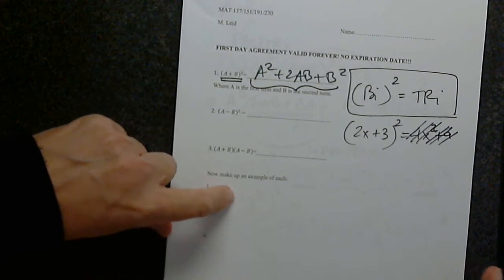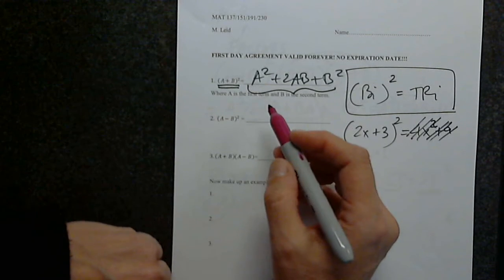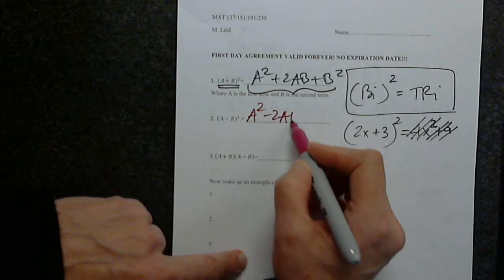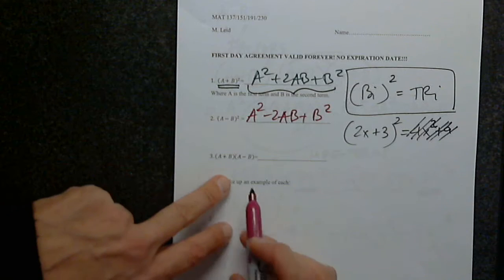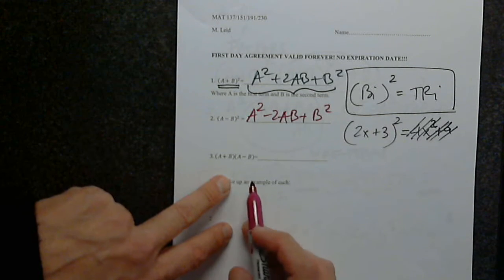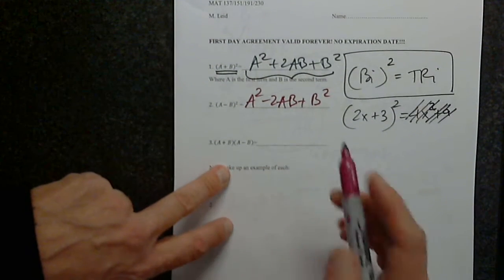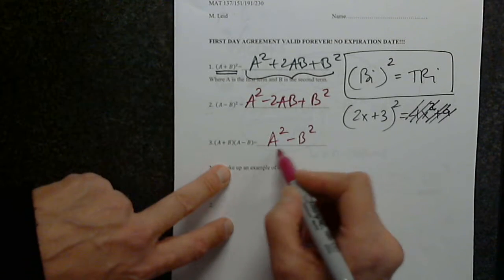What about the second one? A squared minus 2ab plus b squared. Perfect. And the last one? The last one is a different story. Yes, this is the difference of squares.